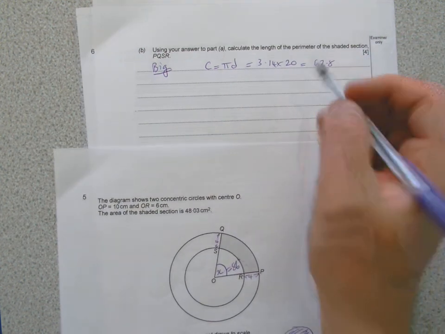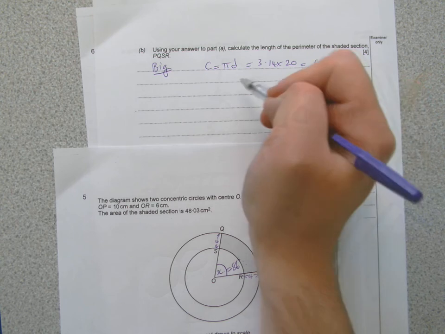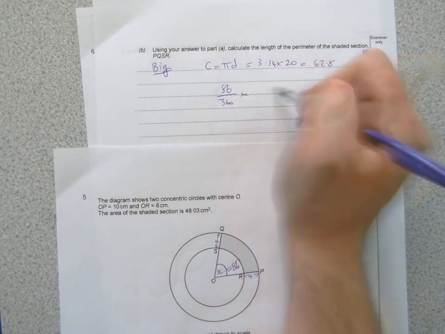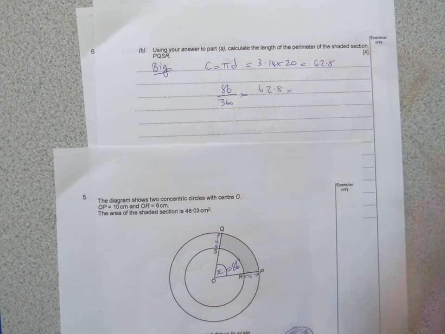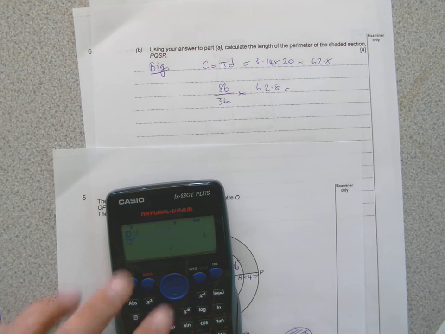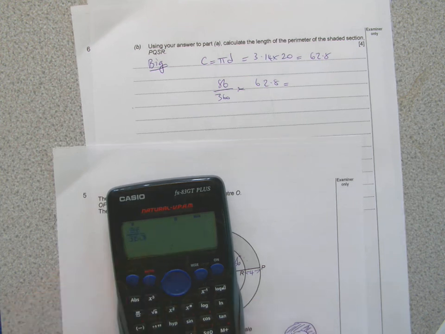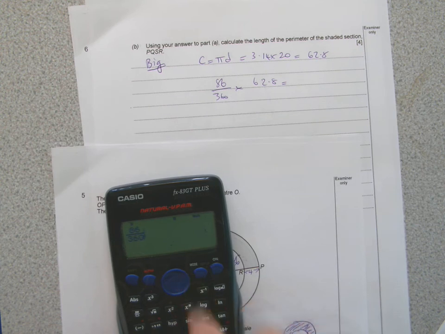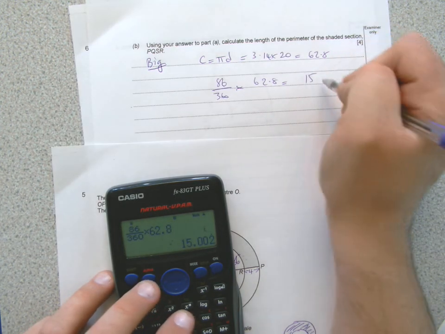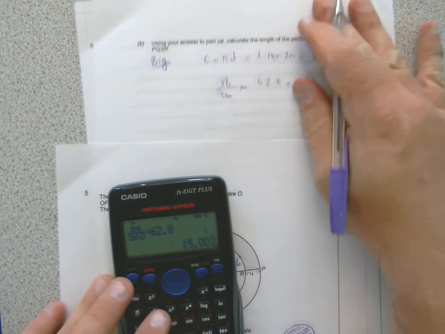Then the arc will be a fraction of that, and the fraction will be 86 over 360 times this. So you get 15, practically spot on, 15. So we go with that.